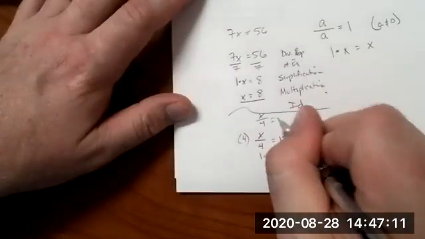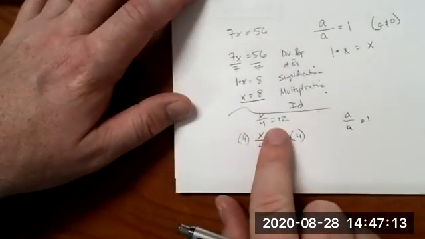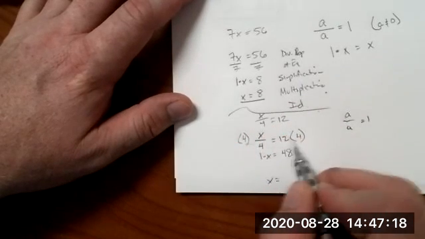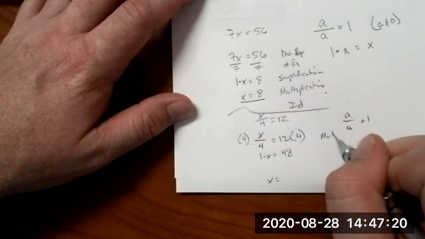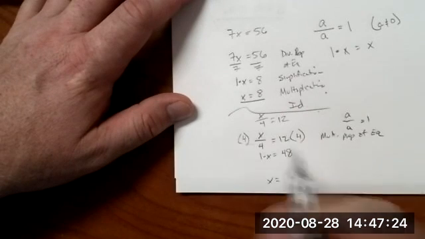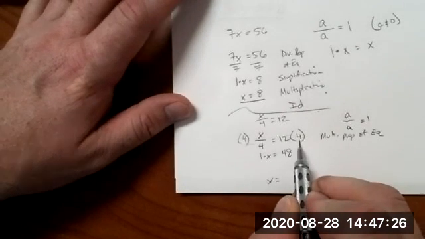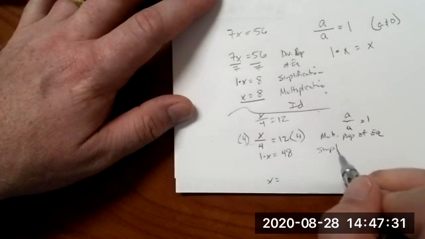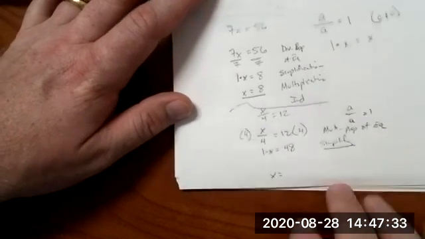So I like to have the first problem that was given to me and then rewrite it, and then I start doing my math. So I know that this is allowed because that's the multiplication property of equality. You're allowed to multiply both sides by the same thing. This is just simplification. All I did was simplify, okay?